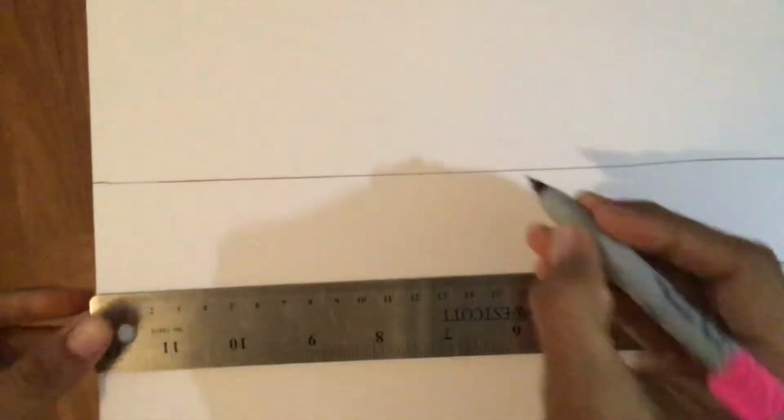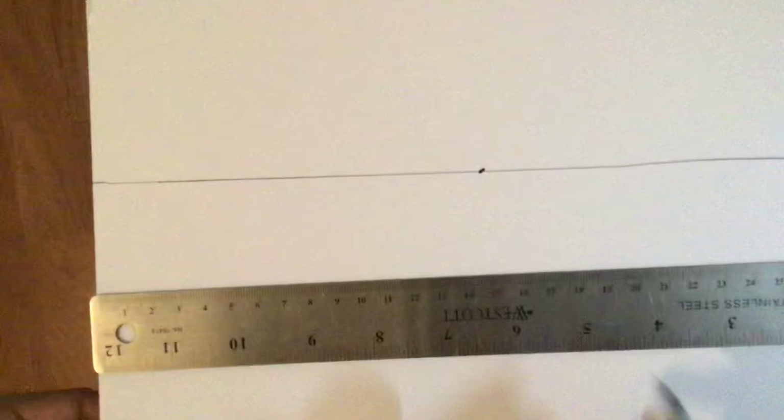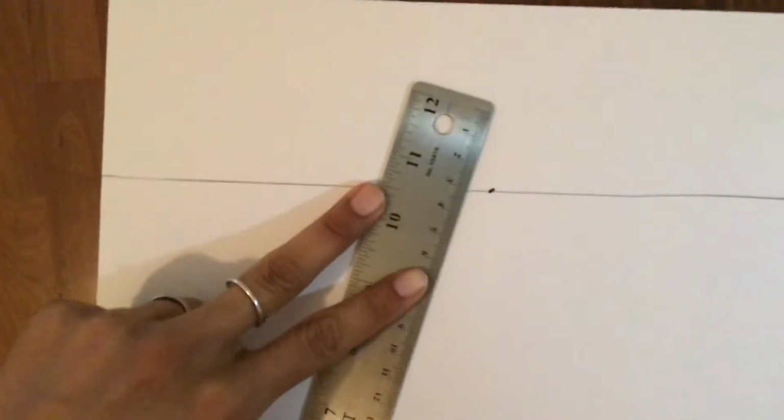Oops. And next thing, we gotta put our vanishing point. So that's where it's going to be. After the vanishing point, we're gonna draw the street. Sorry, there's my cat's tail. So then we're going to draw the street.